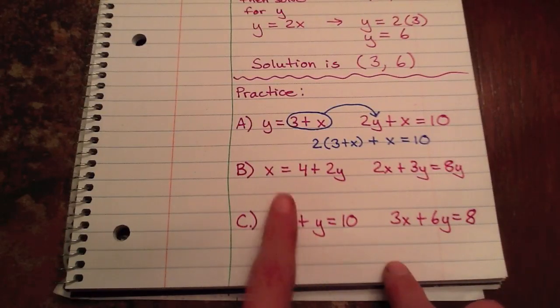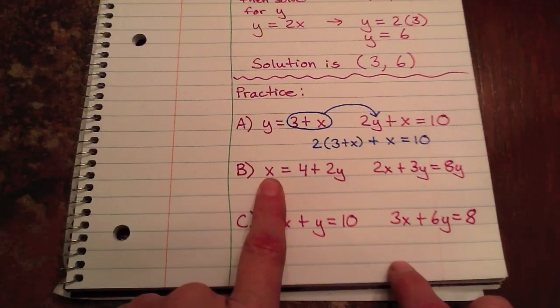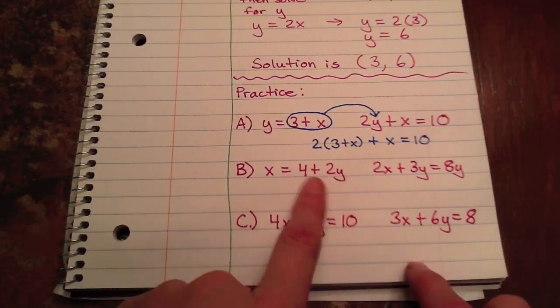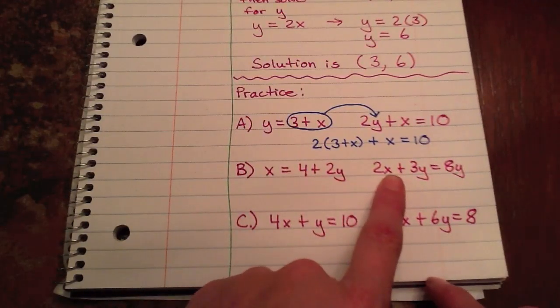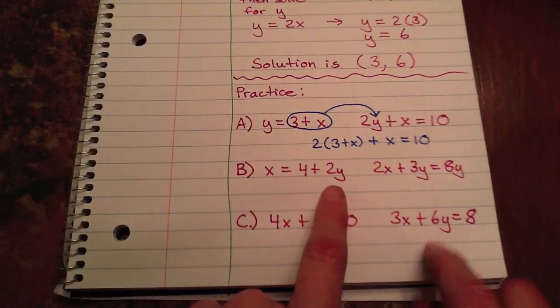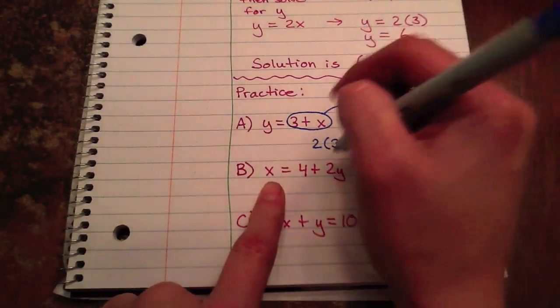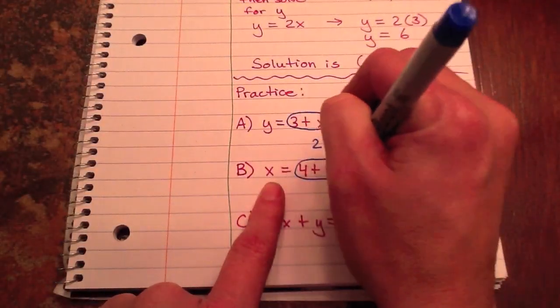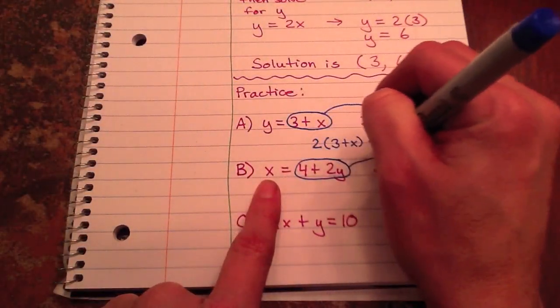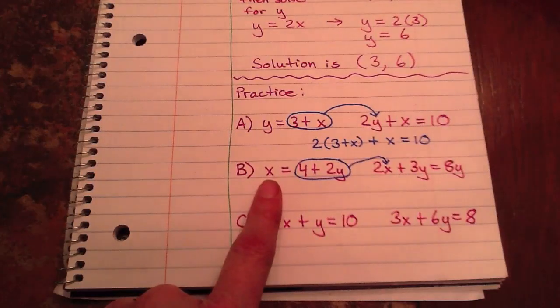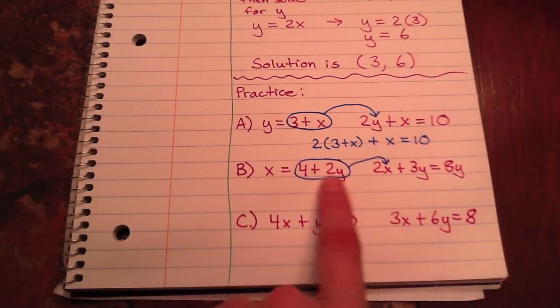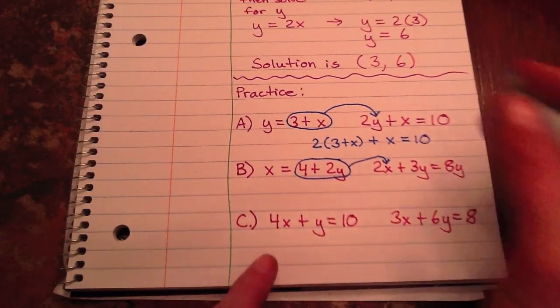Now we look at the next one. Again, I see an isolated variable here. It's already alone. So I know this is equal to x. This can be plugged in for x here. No other isolated variables, so that's my only option at this point. So I'm going to circle that, and it's going to get plugged in for the variable that was isolated, which is right there. And again, I have something that's going to need to multiply, so I need parentheses around it.